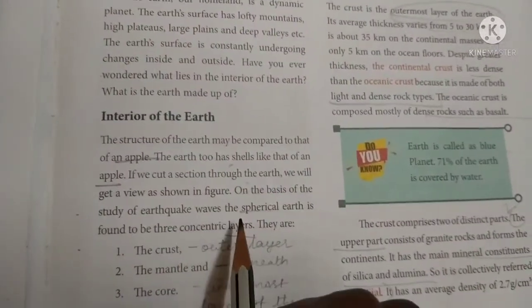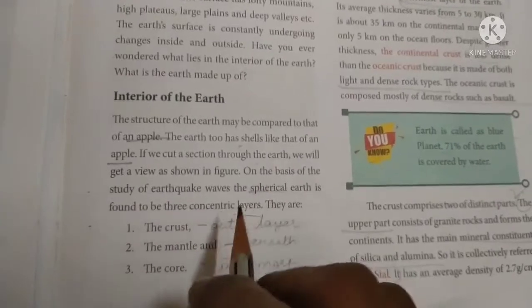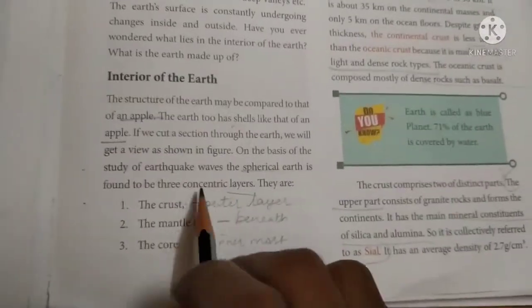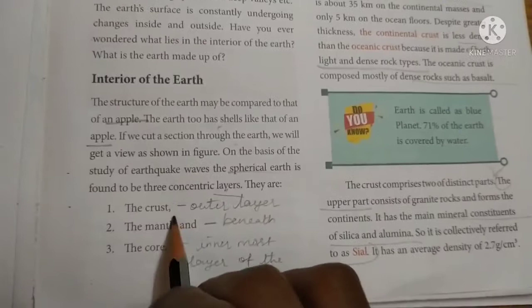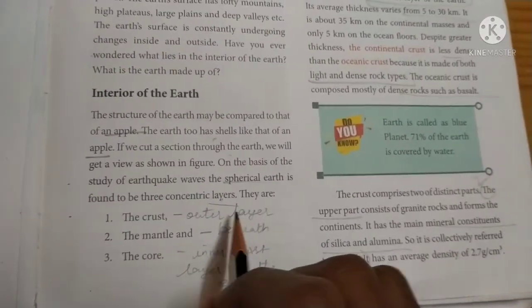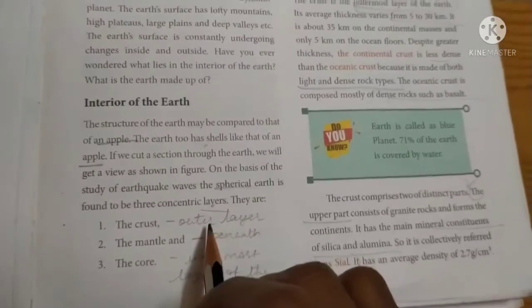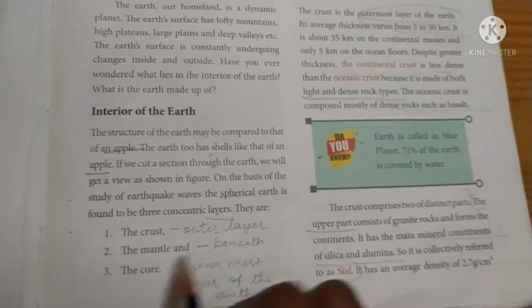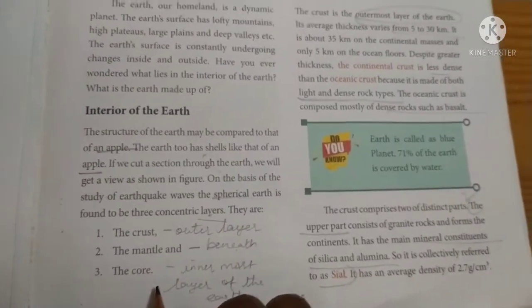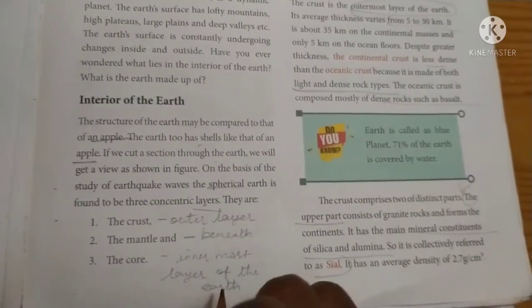We have already seen that on the basis of the study of earth waves, the earth is found to have 3 concentric layers. So the earth has 3 concentric layers. The crust is the outer layer of the earth, and the mantle is beneath the outer layer. The part next to the crust is called the mantle, and the core is the innermost layer of the earth.